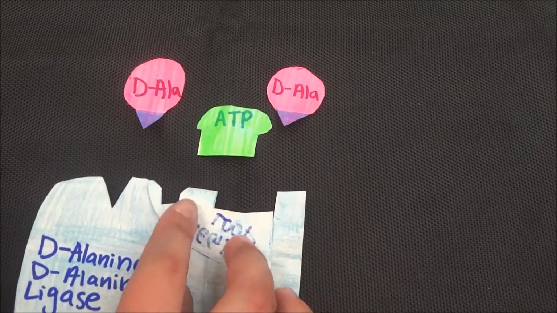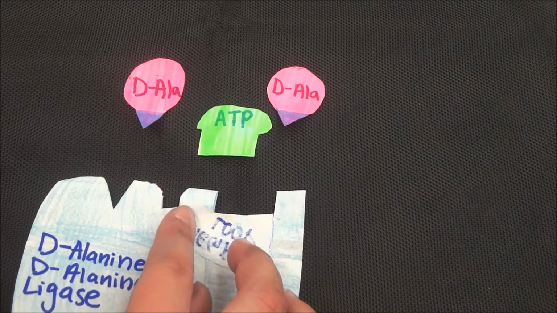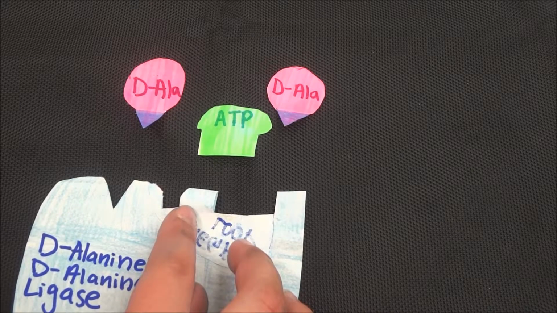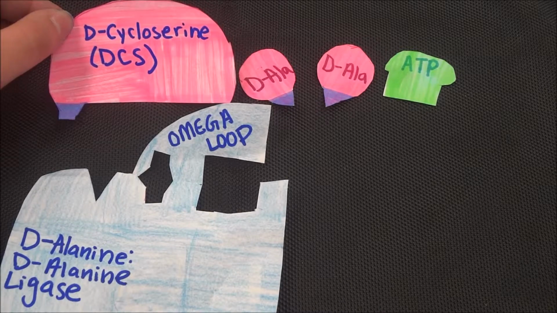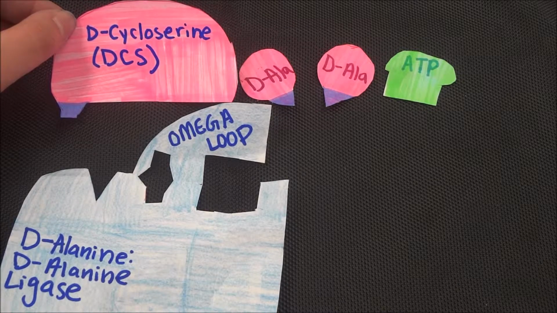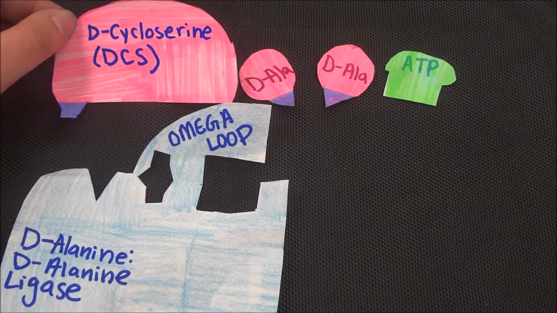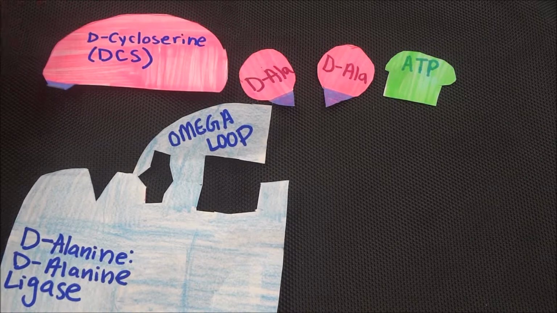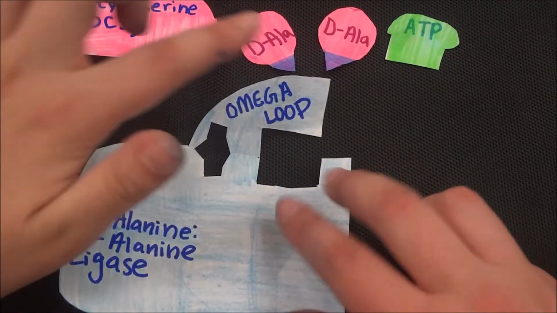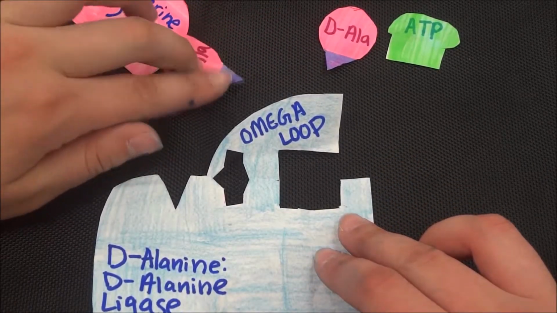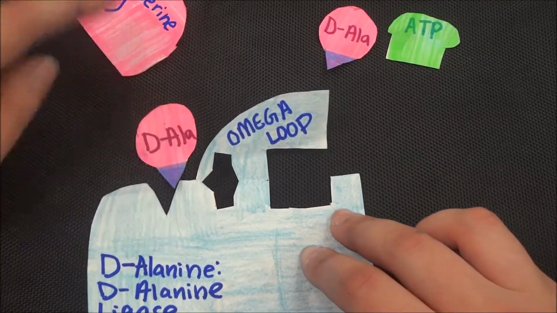Since the D-ala is not going to bind to DDL very well here, this is a good site for an inhibitor to attack. This is D-cycloserine, which is going to serve as an inhibitor for the reaction of D-alanine-D-alanine ligase. In the presence of DCS, the first D-ala is still going to bind to DDL.